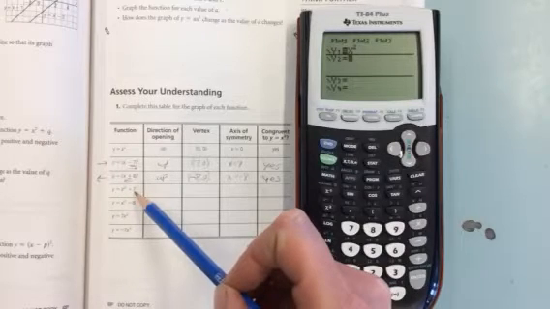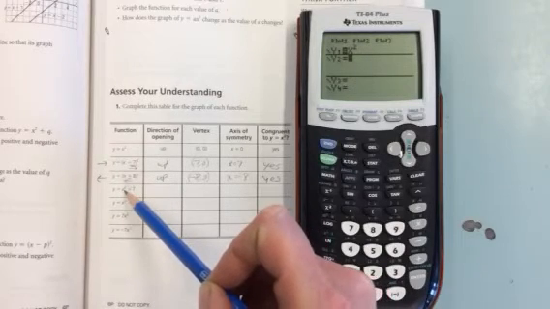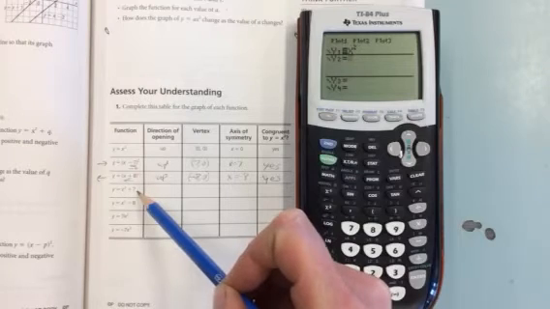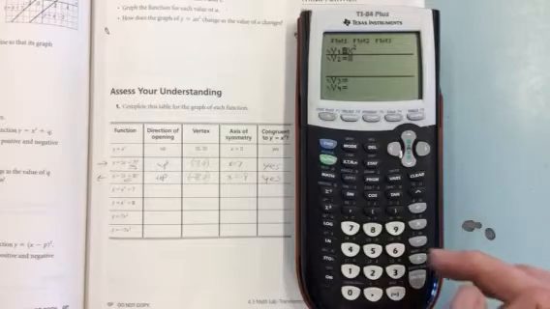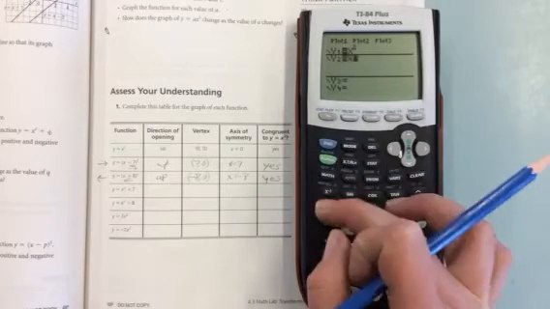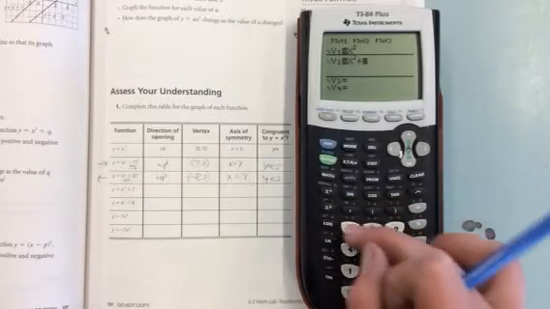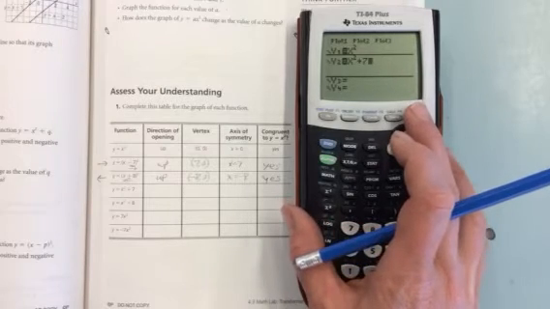See how this is different because it's just x squared, and then the plus 7 is by itself. It's not inside brackets, so that's going to be slightly different. Now, when I put it in, x squared plus 7, what do you think's going to happen?